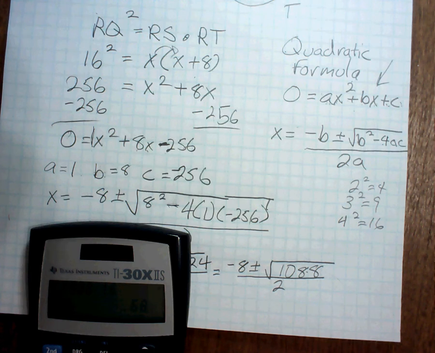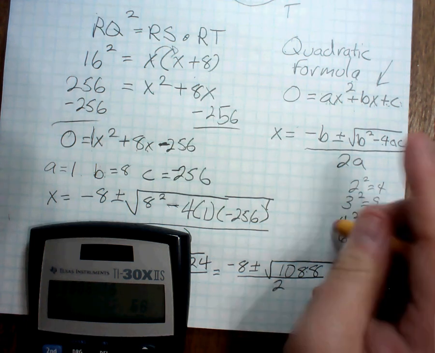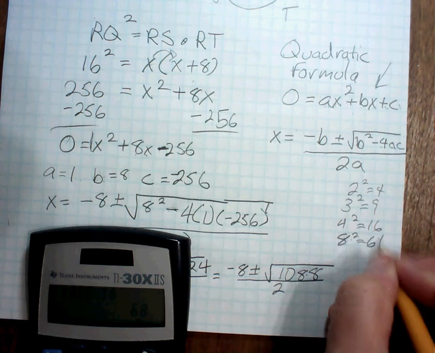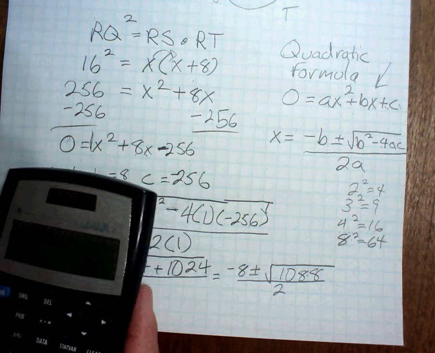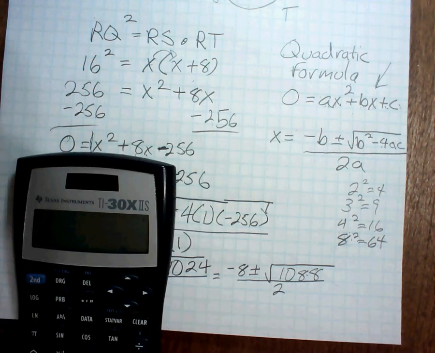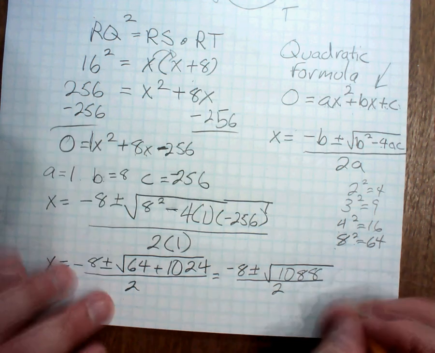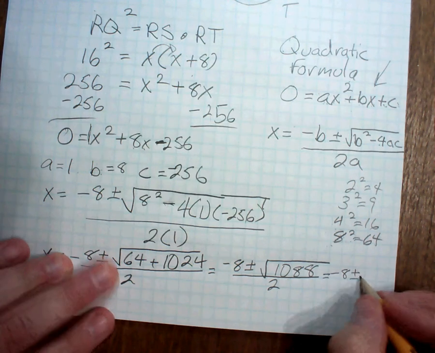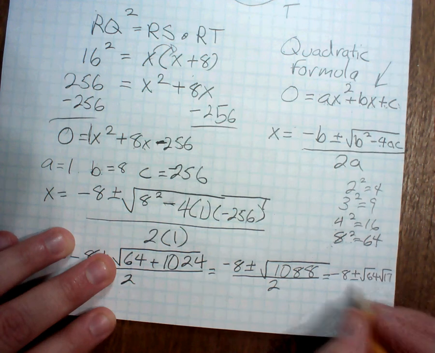But let's look. I'm curious. I wonder if, not 6, 8. I think 8 squared will go into it. So 8 squared equals 64. So let me think about that. So let's try that. 1,088 divided by 64. Yeah, 17 times. So then I could rewrite this as negative 8 plus or minus the square root of 64 times the square root of 17 all over 2.